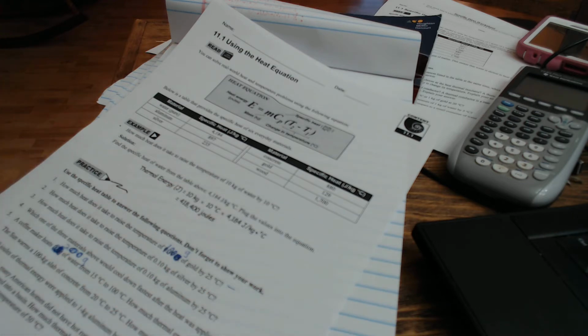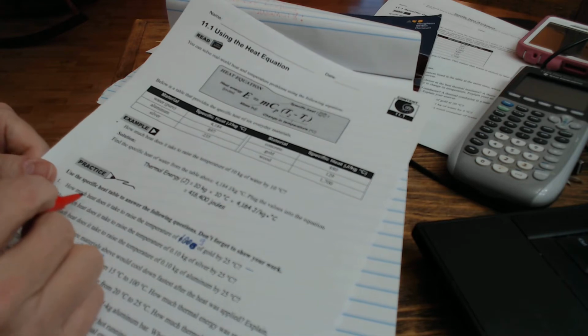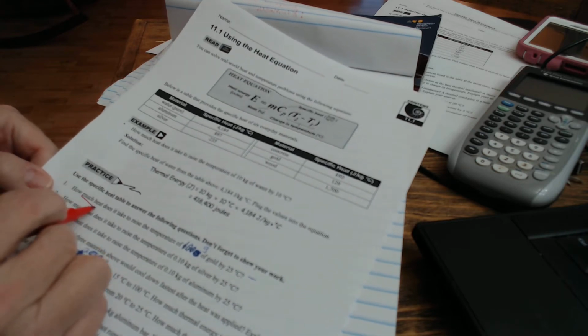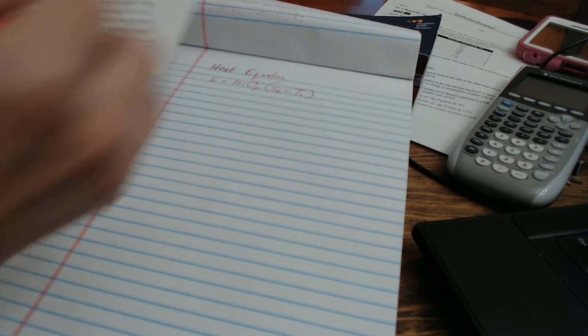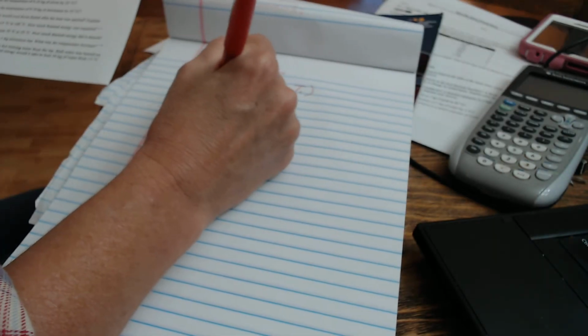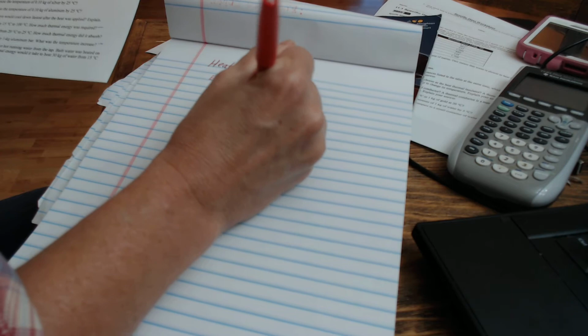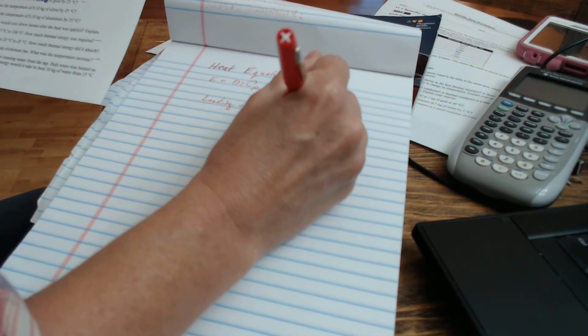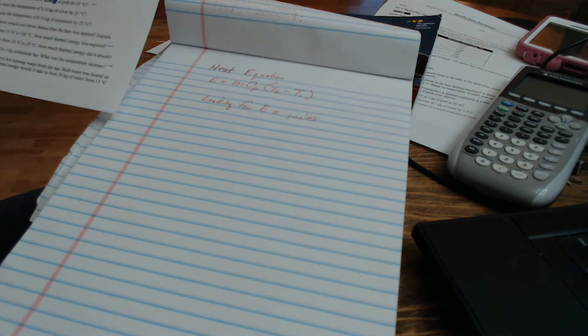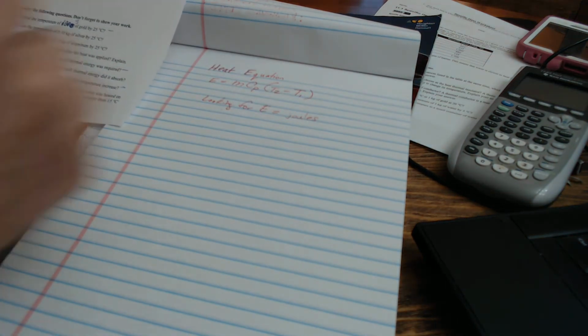All right, first let's look at what we are looking for. How much heat does it take? So we're looking for the E for this one, and that's going to be in joules. Okay, now we're going to look at what is given.